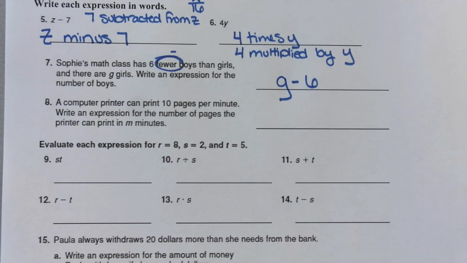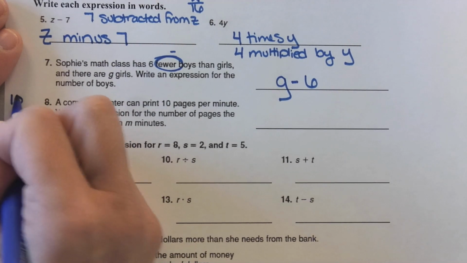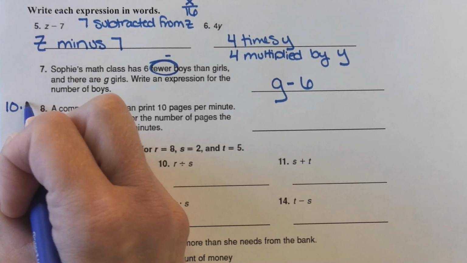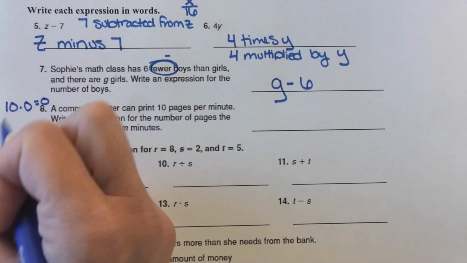Okay, a computer printer can print 10 pages per minute. Write an expression to show how many can be printed in n minutes. Alright, so let's think about this for a minute. No pun intended. Let's say 0 minutes have gone by. How many pages have I printed? 0, right? It's the same as thinking 10 times 0, which is 0.